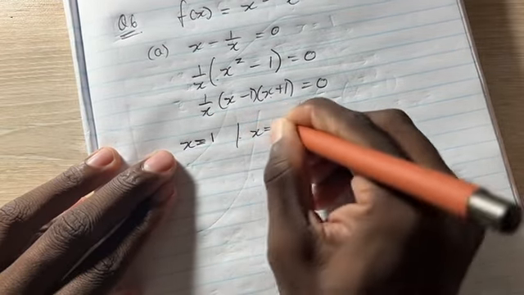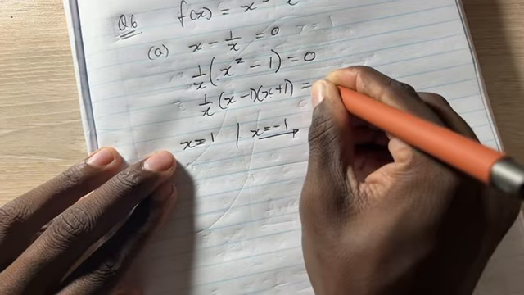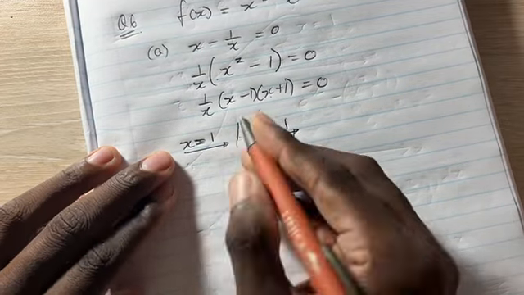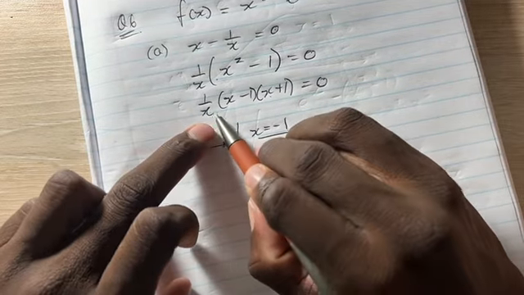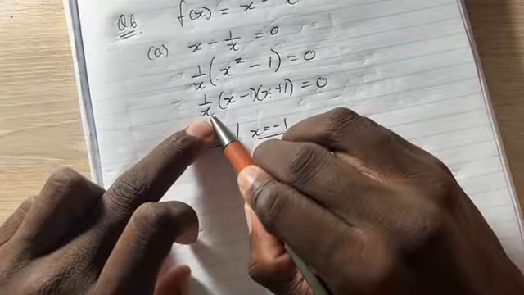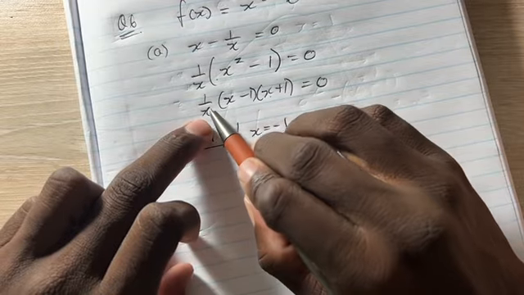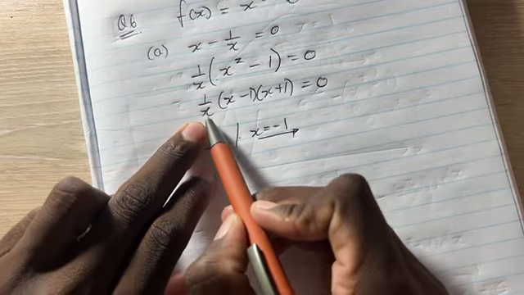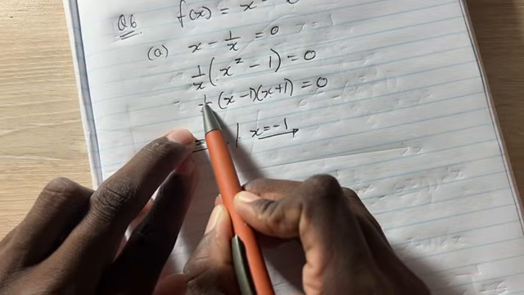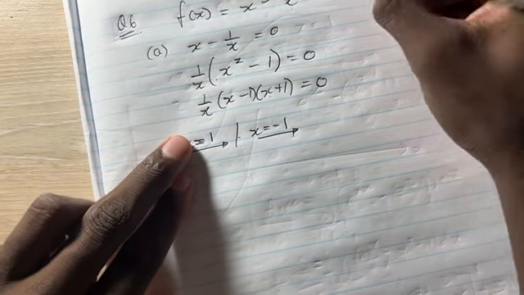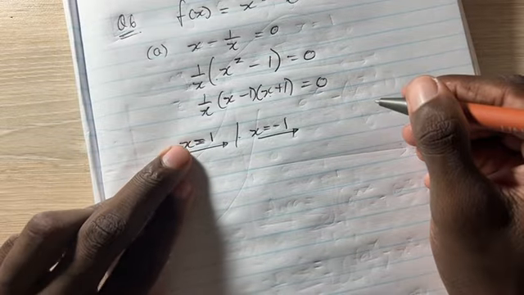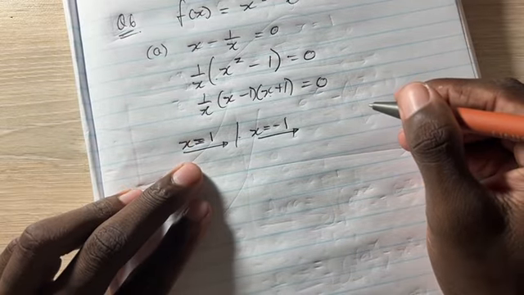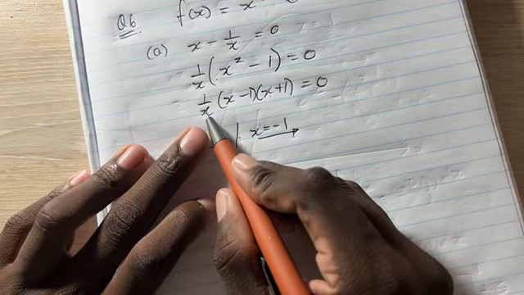If x equals minus 1, this is going to be true as well. What do we need for this to be true? For what would this have to be to give us an answer of 0? This would be 0. So let's test. You're trying to get 1 over x to be 0. If you're trying to get 1 over x to be 0, you have to have your x as infinity.